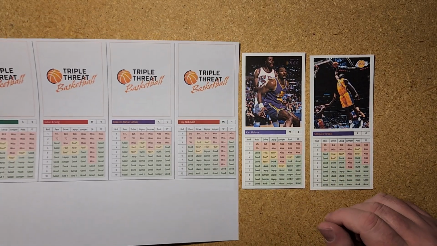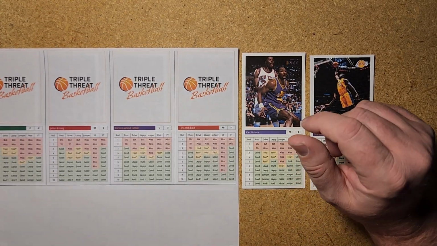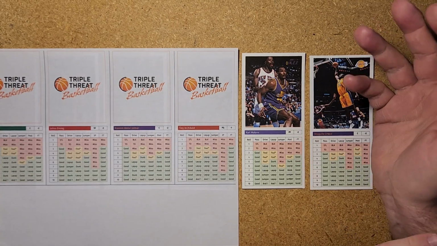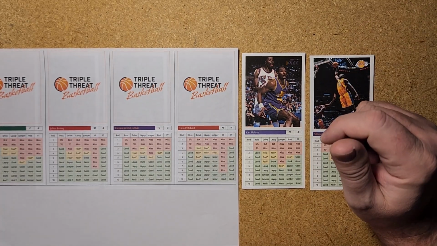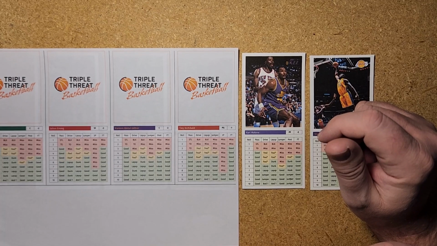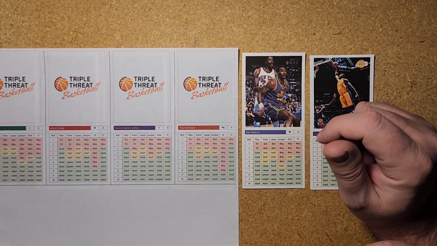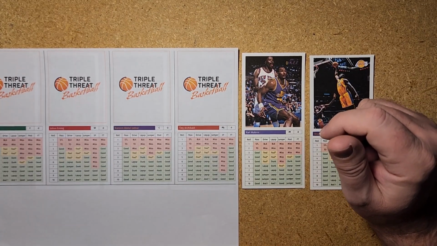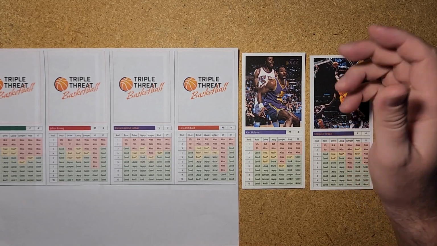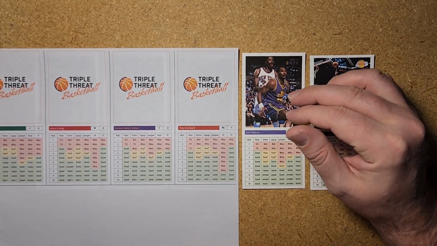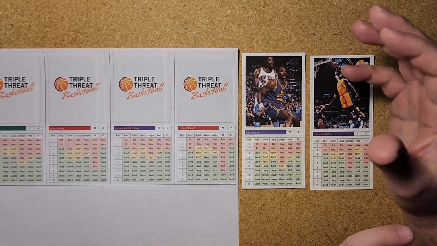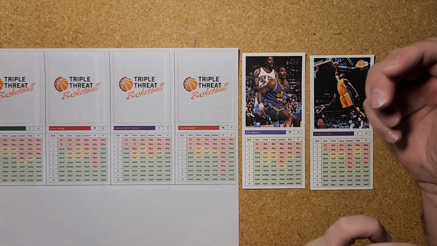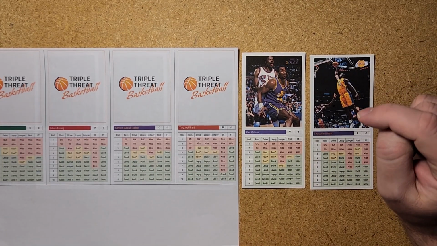Now, you'll also be able to download. It'll be a free download off of the website. The website is triplethreatbasketballgame.com. And on the website, you'll be able to download the NBA 75 player photos. And with that folder of photos, you'll have all of these players here.